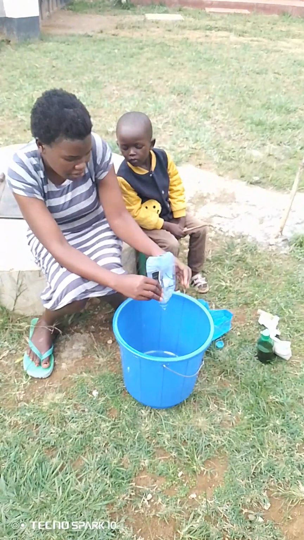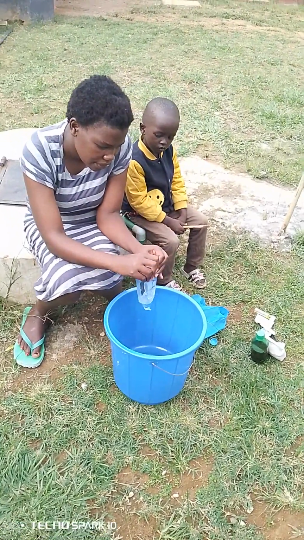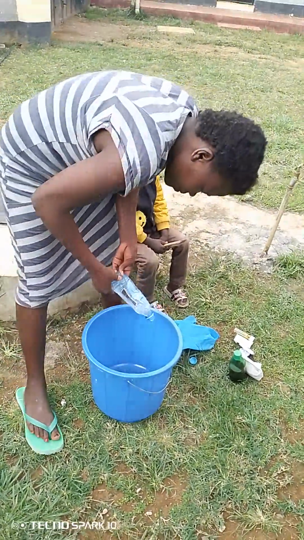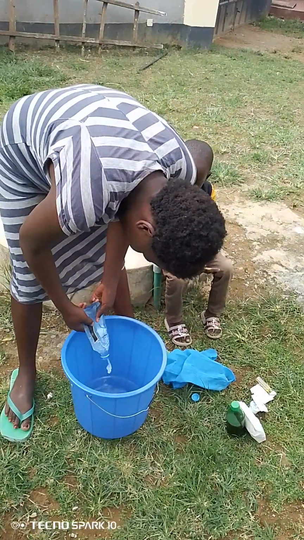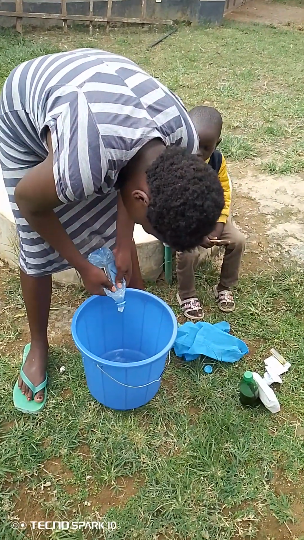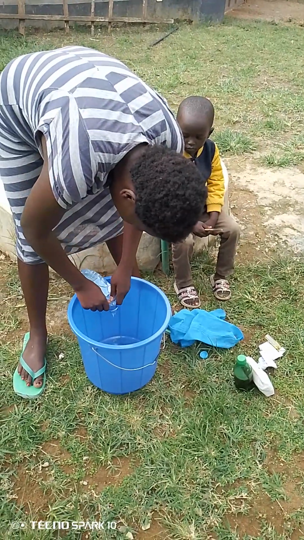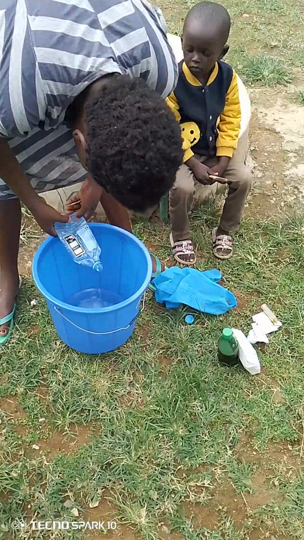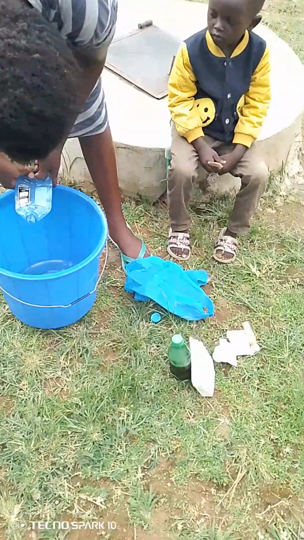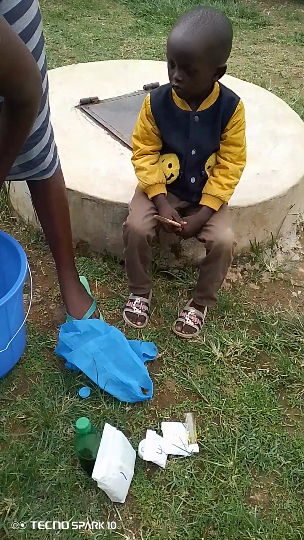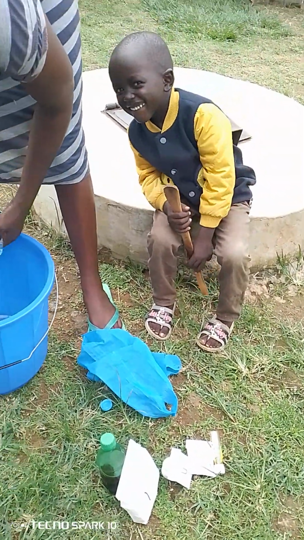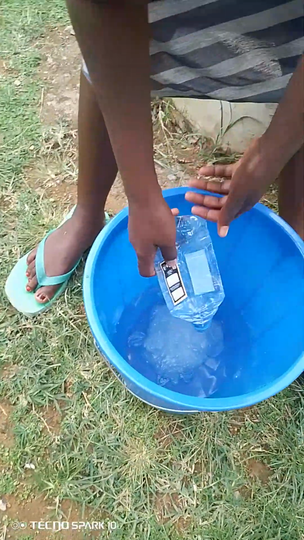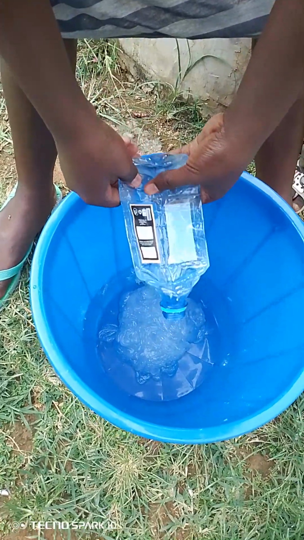We are making 10 liters of liquid soap, and the first step is to empty this chemical. Ensure you empty it completely into your container. It can be a packet, it can be a basin. You require all these chemicals in the order that you have seen displayed down here. You can observe that all the chemicals have been emptied into the container.